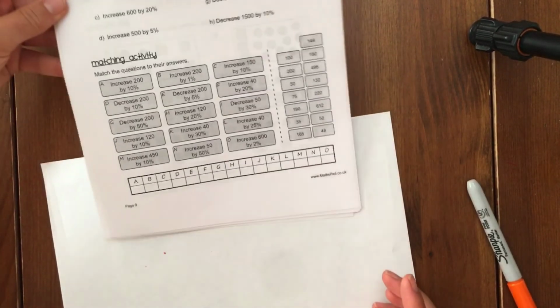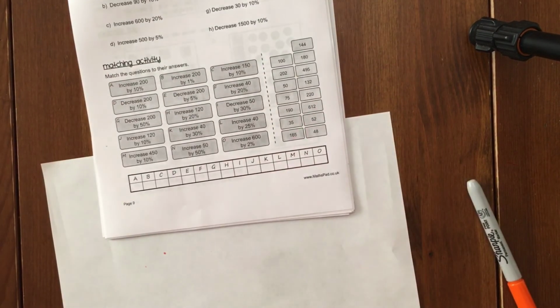And then the matching activity is your optional work.